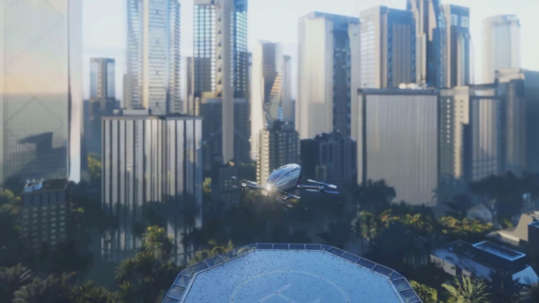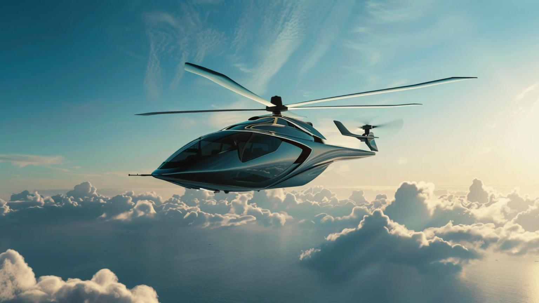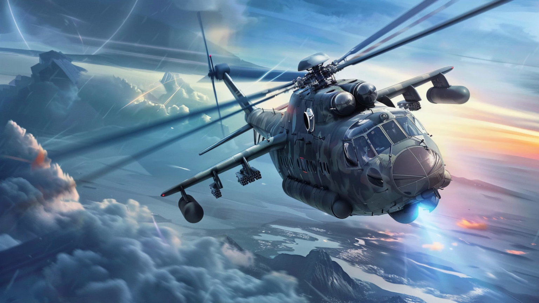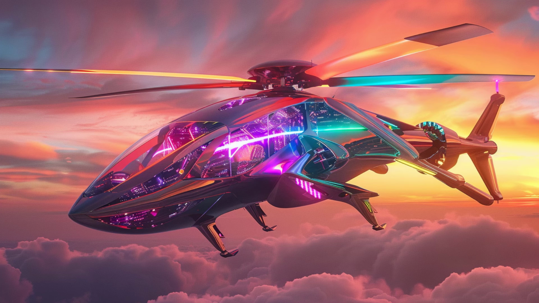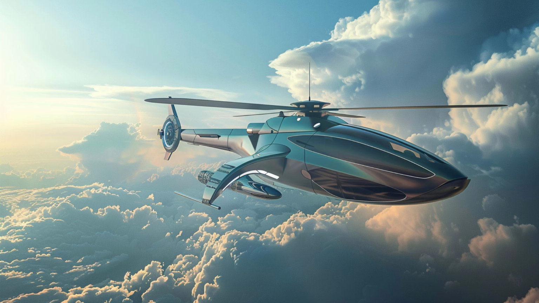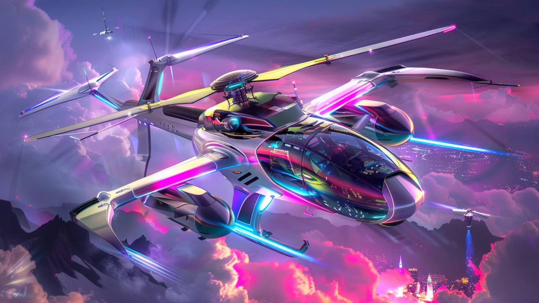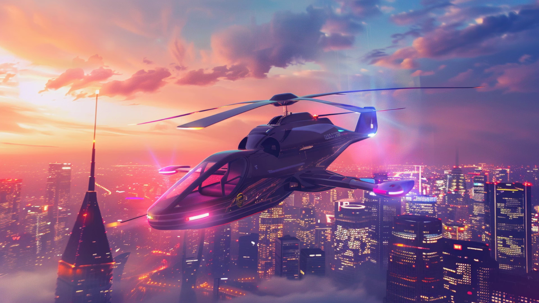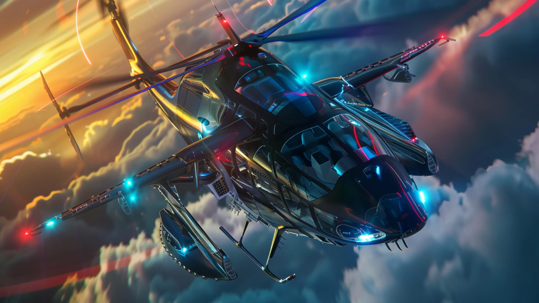However, this future is not without its challenges. As we integrate AI into helicopter design and operation, we must also confront ethical considerations and regulatory challenges. Concerns about safety, privacy, and accountability must be addressed to ensure that this technology is used responsibly. But despite these challenges, the potential of AI to revolutionize helicopter transportation cannot be denied. From design optimization and material selection to autonomous flight, AI is poised to reshape the future of helicopter transportation in ways we can only begin to imagine.